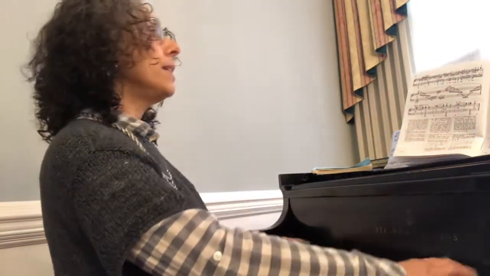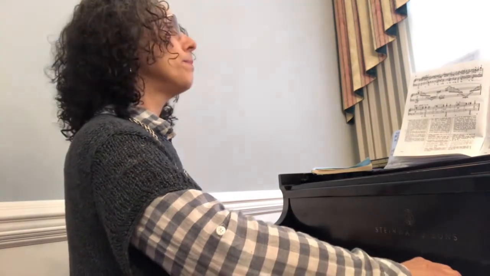And this is for the musicians in the audience, an enharmonic transition. That E flat becomes a D sharp, leading to here. And then we get to the Minuet.